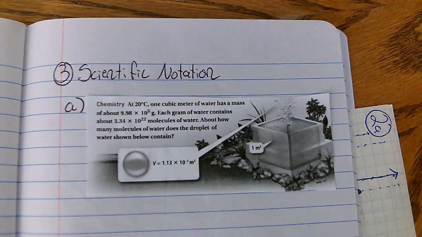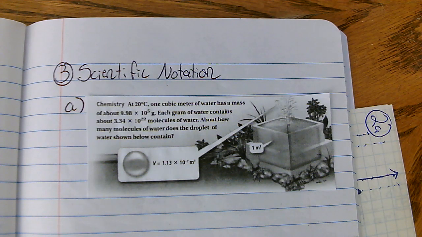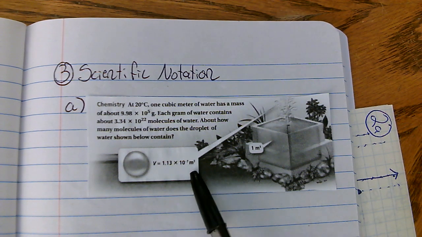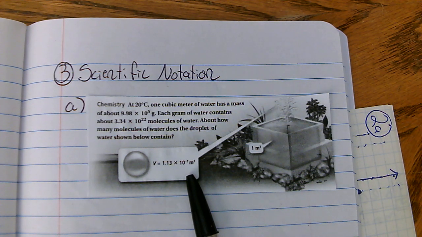So it says, at 20 degrees Celsius, that's not really important for our problem. It's just telling us when it's happening. 1 cubic meter of water has a mass of about 9.98 times 10 to the 5th grams. That's a lot. Each gram of water contains about 3.34 times 10 to the 22nd molecules of water. Wow, that's a lot. About how many molecules of water does the droplet, which is 1.13 times 10 to the negative 7 meters cubed, of water shown below contain?